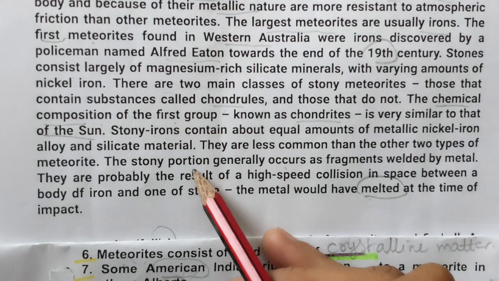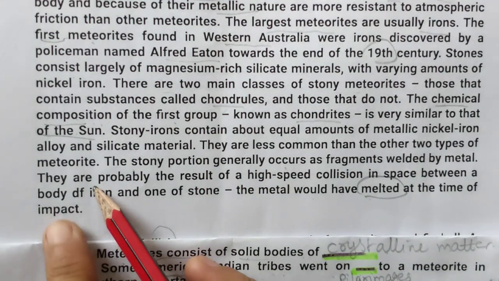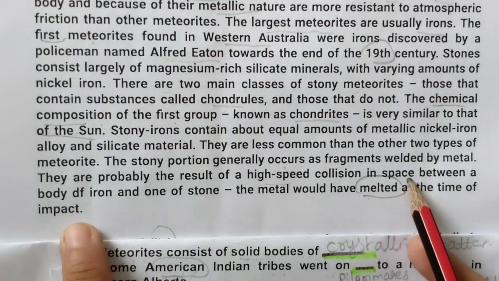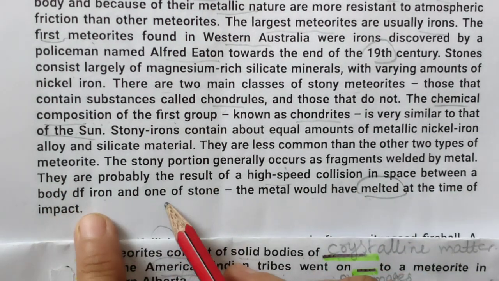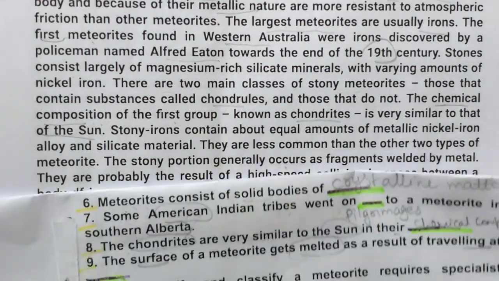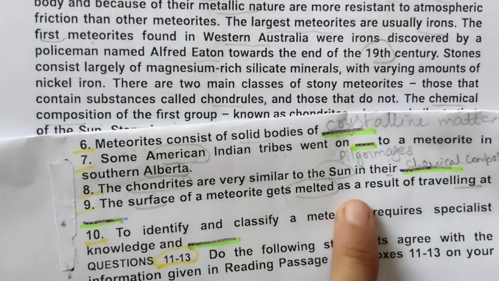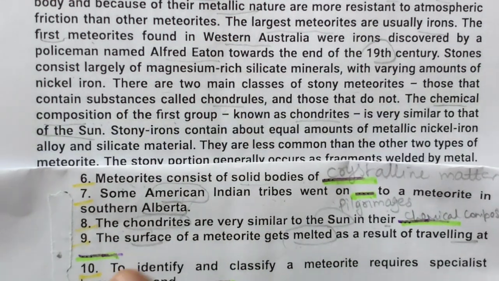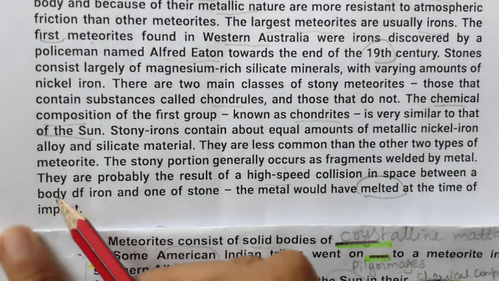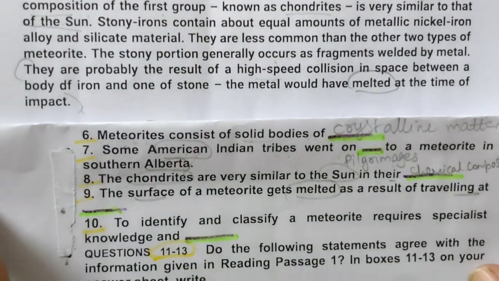The stony portion generally occurs as fragments welded by metal. They are probably the result of a high speed collision in space between a body of iron and one of stone. The metal would have melted at the time of impact. So what is the question? The surface of the meteorite gets melted as a result of traveling at, yeah, traveling at high speed should be there. So this is the line where we have to select the option. I am showing you in full.